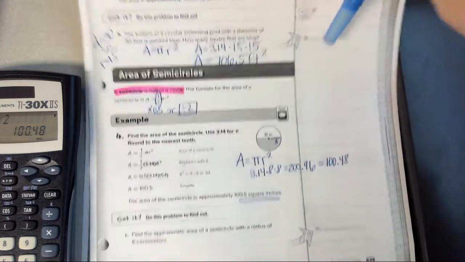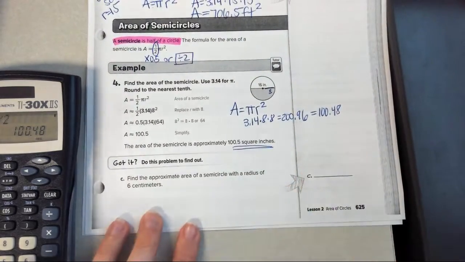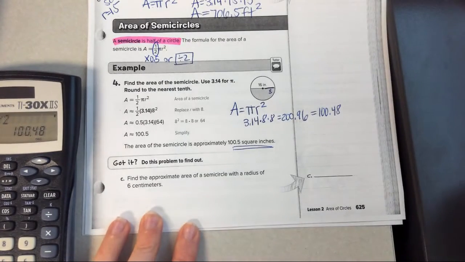One last time, go ahead and pause the video. Once you have the problem done, unpause it, and you can check your work with mine.